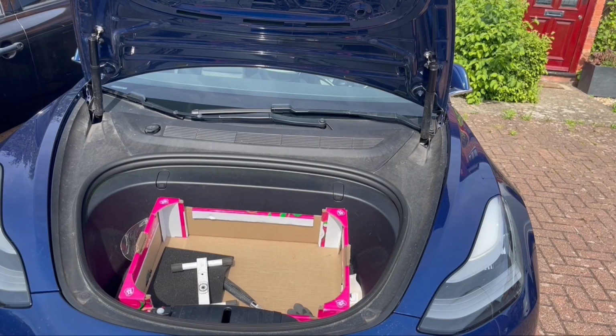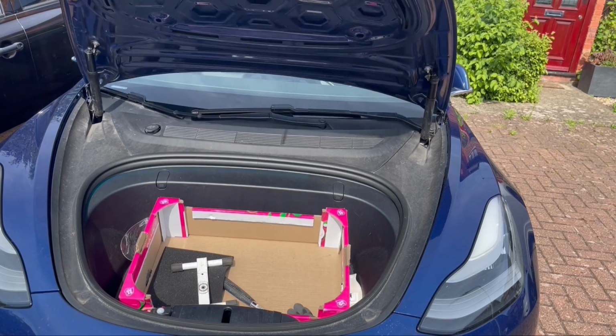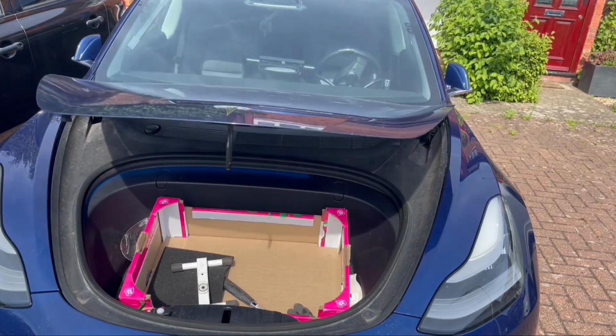Hey Siri. Bonnet. Electra Frunk opened. But it will close it.